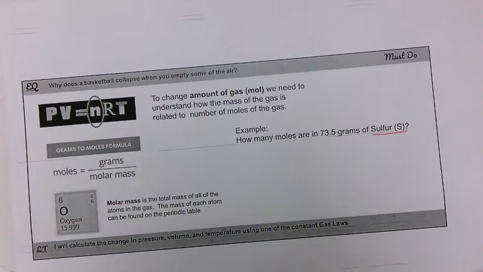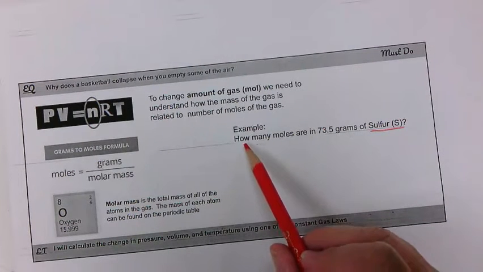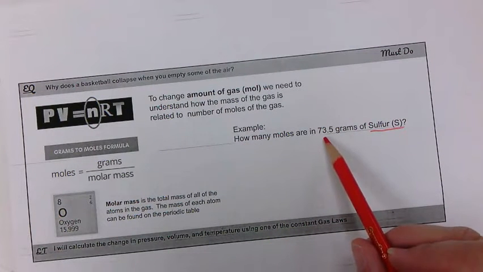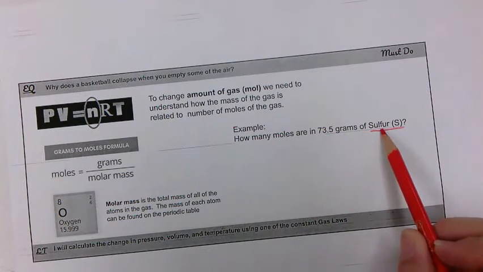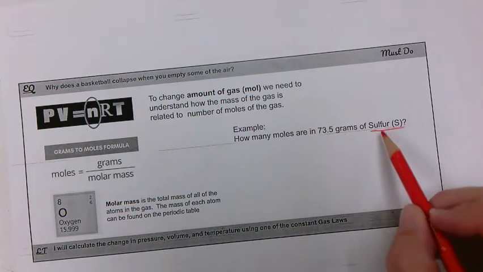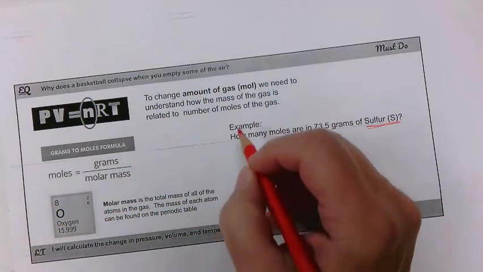Okay, and we're back. We want to find out how many moles are in 73.5 grams of sulfur. The first thing we need to know is the molar mass of sulfur.